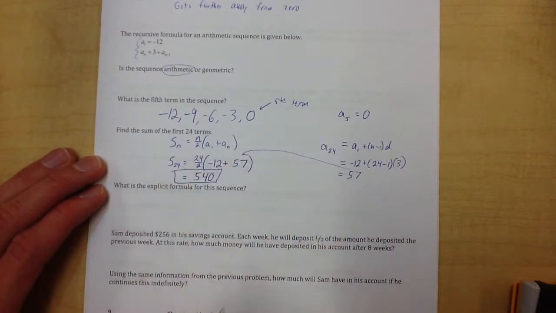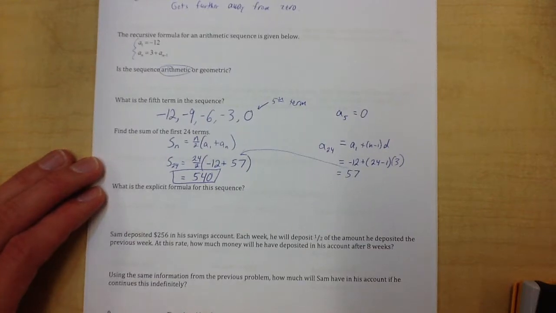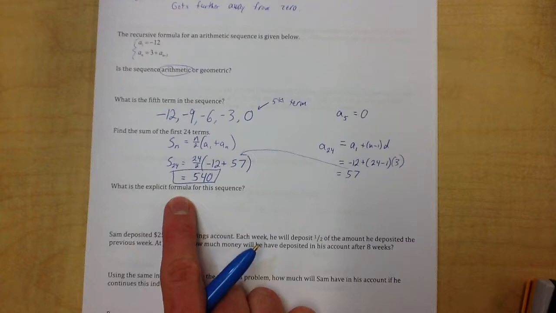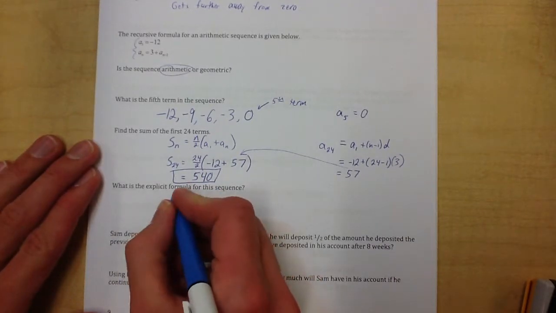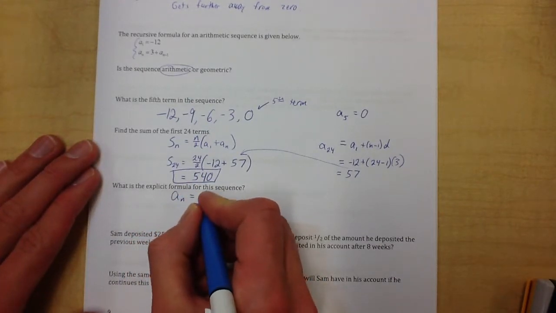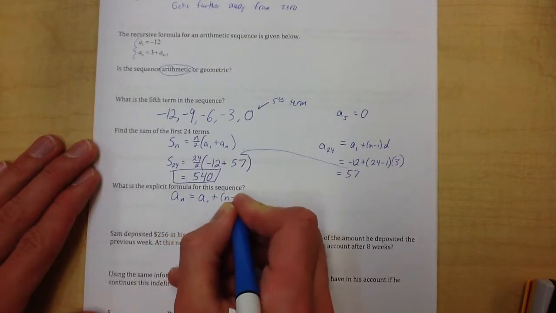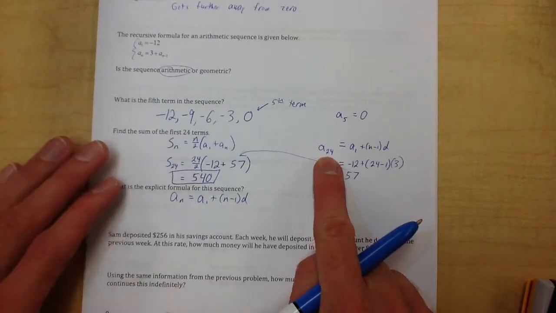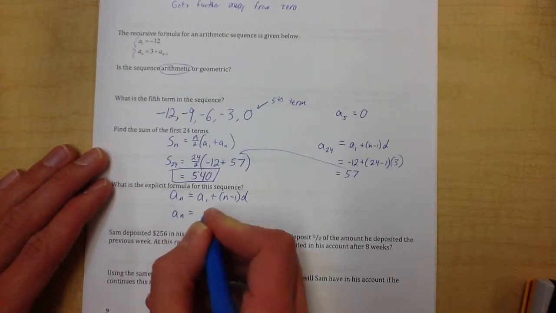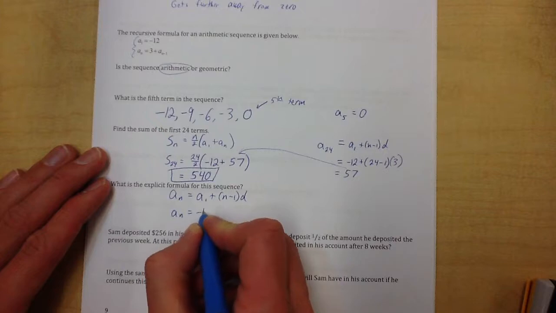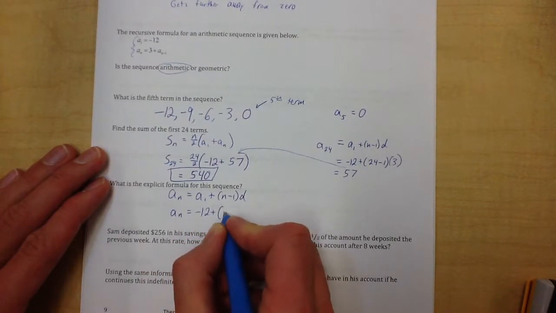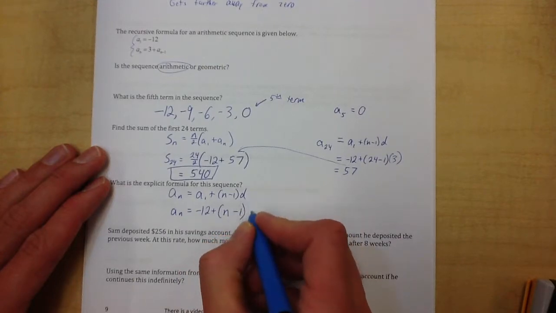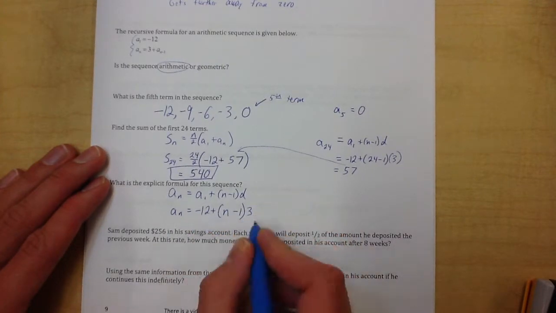There we go, 540. What is the explicit formula for this sequence? The explicit formula is the formula that will give us any given number. So it is this guy right here, which we actually just used. Any given term. If I wanted the 24th term, if I wanted the 100th term, whatever. So any term I want is the first term plus, we don't know what n is because we're going to plug it in. That's the whole point.